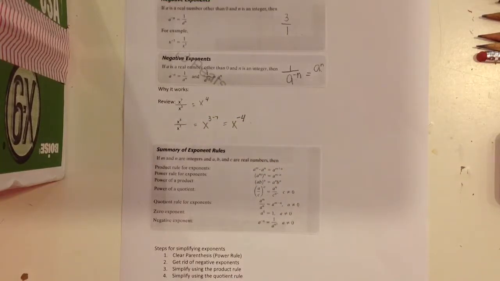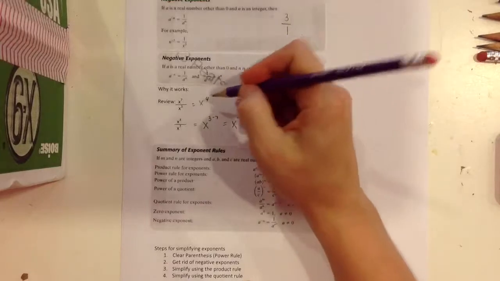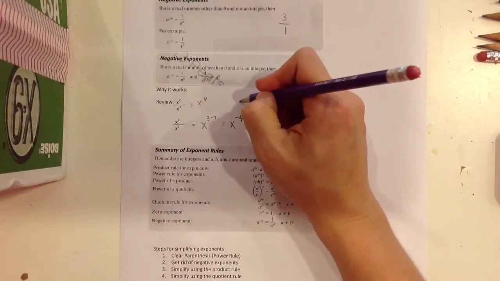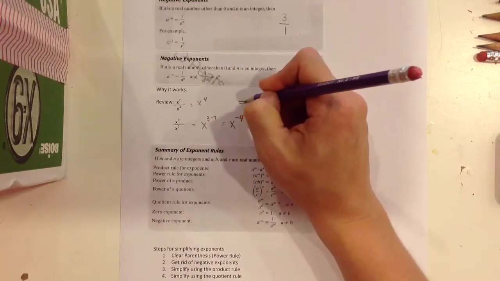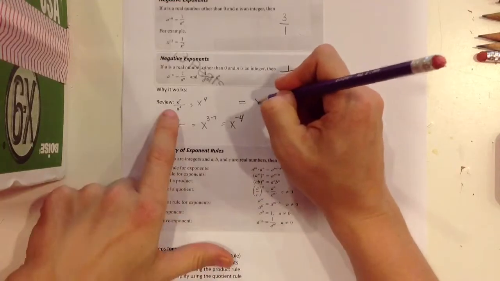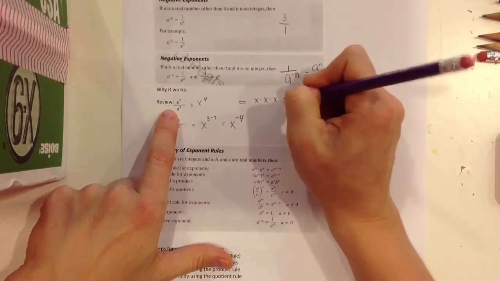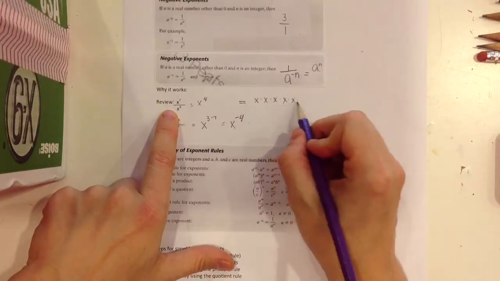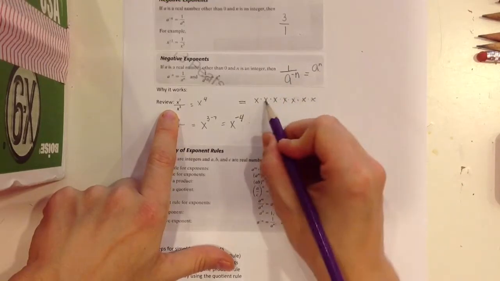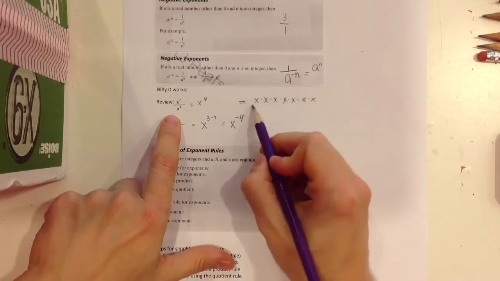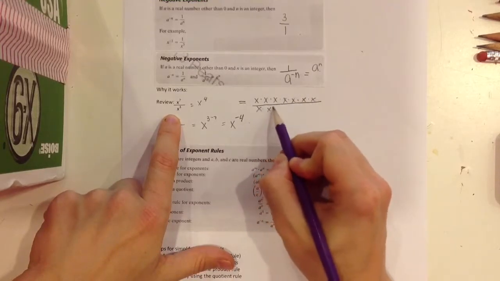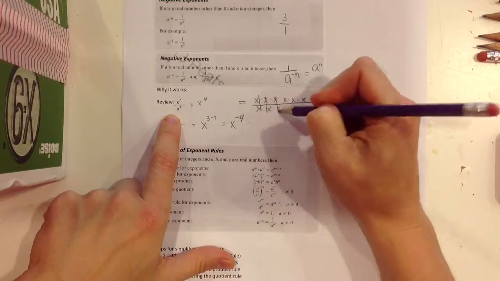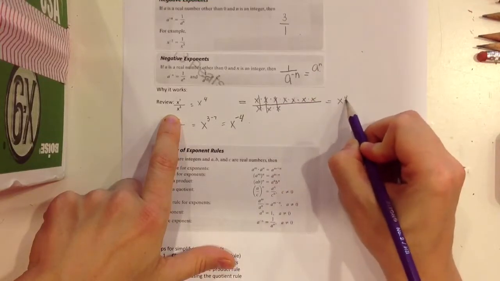Sometimes when you have a quotient, if the bigger number is not on top, you're going to get a negative exponent. The reason our negative exponent rules work this way is just like with our quotient rule: you could have 7 x's on top and 3 on the bottom, and when I cancel out everything, I'm left with 4 on top.